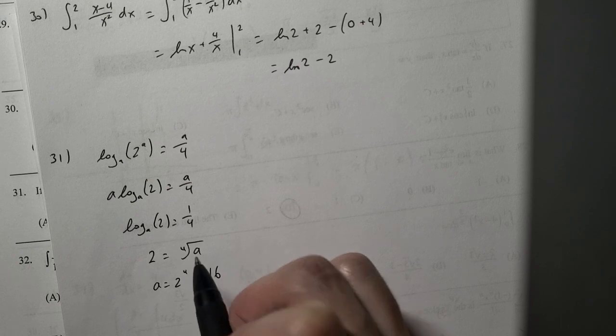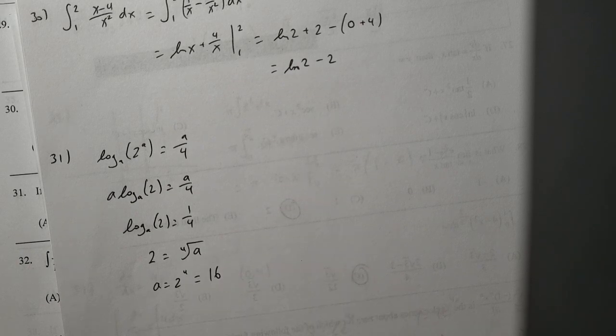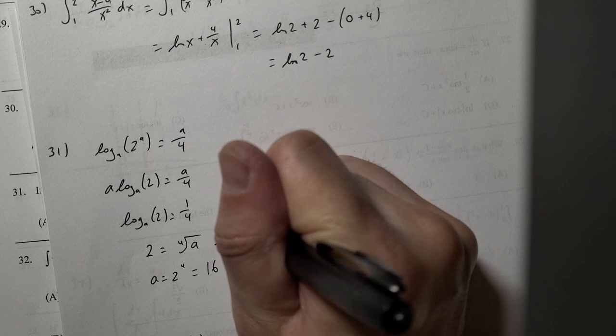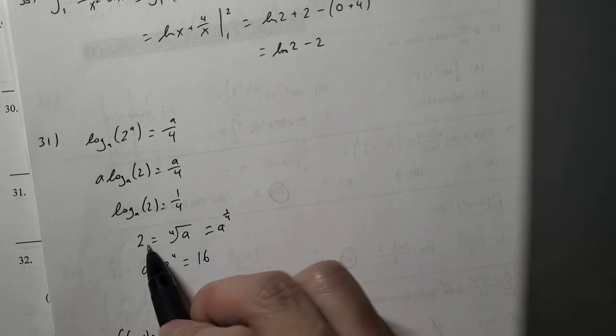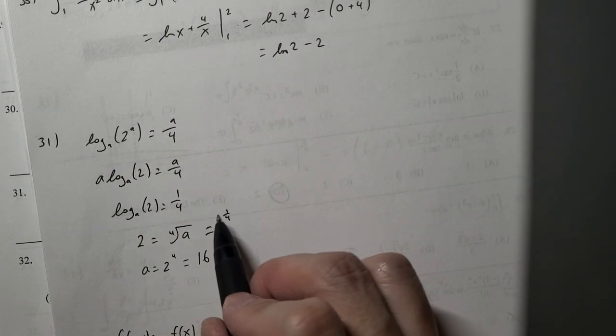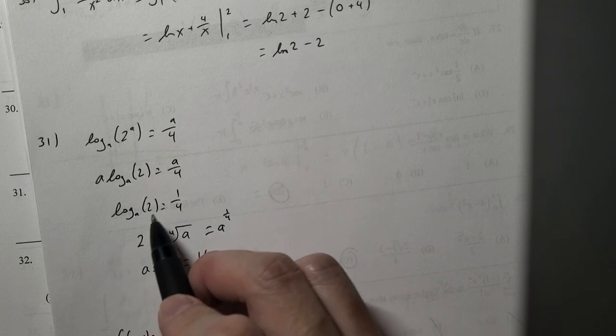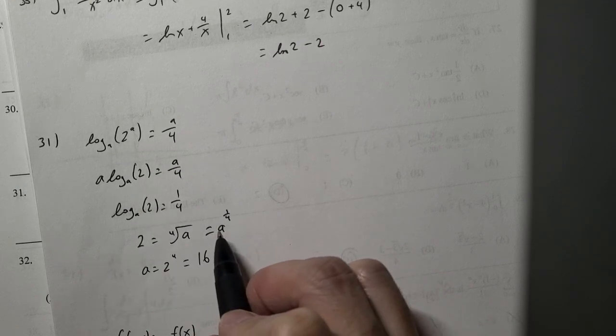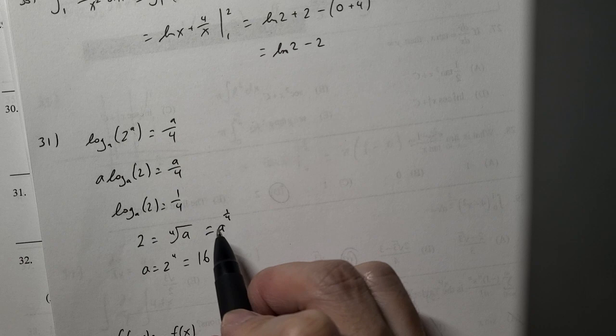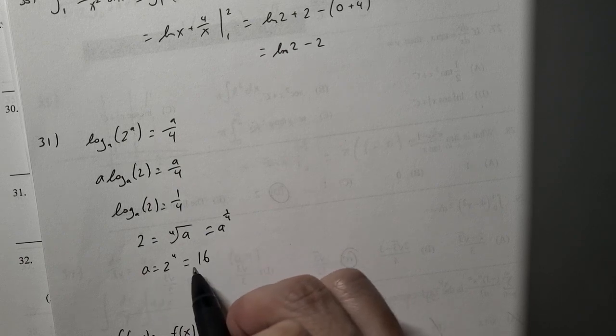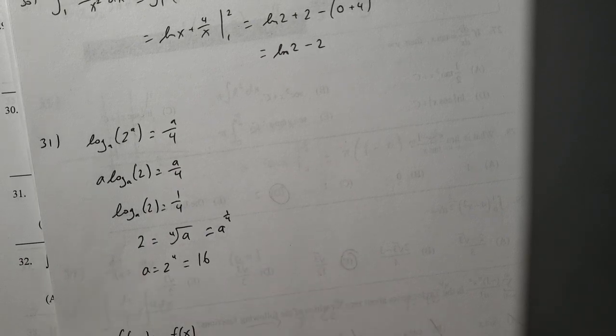A to the 1/4 is the same thing as the 4th root of a. So I could even write it as a to the 1/4. Now we just raise to the fourth power on both sides. So 2 to the fourth is equal to a to the 1/4 to the fourth power. So that's equal to a. So a is equal to 2 to the fourth, which is equal to 16.